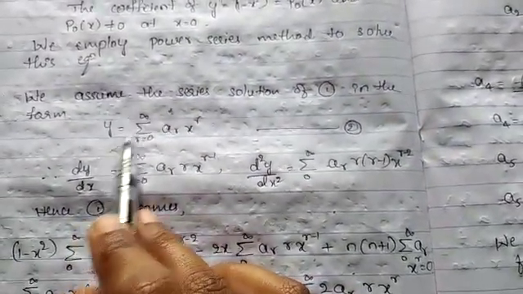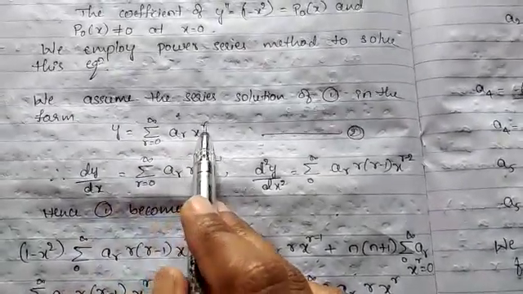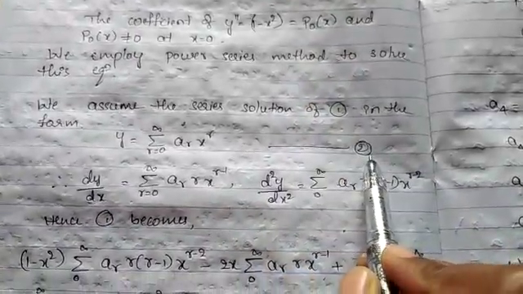First, assume the series solution of equation 1 in the form of y equal to summation from r equal to 0 to infinity a r x to the power r. Assume that this is the series solution of equation number 1. Take this as equation number 2.